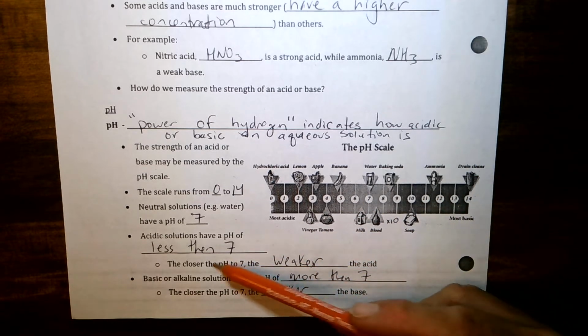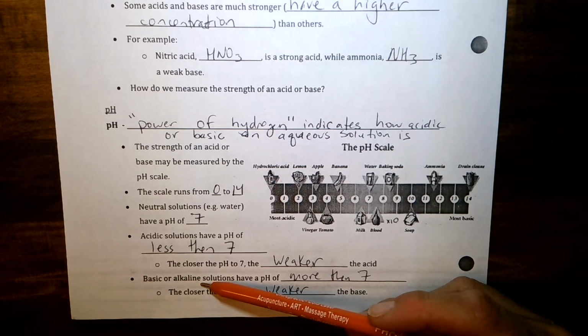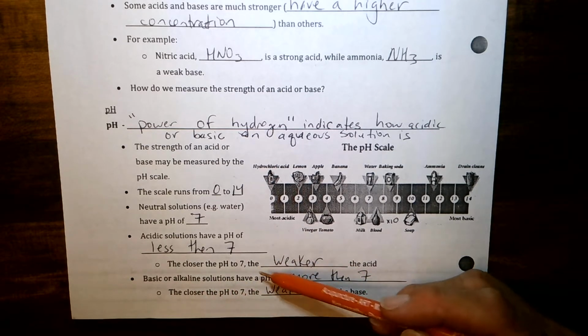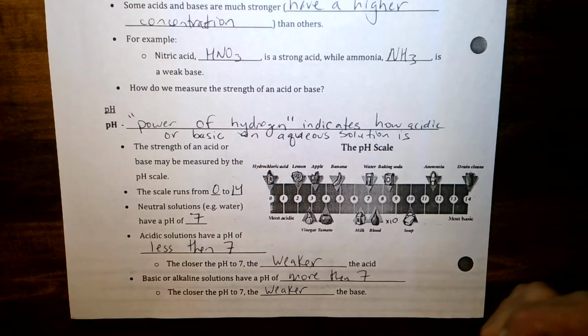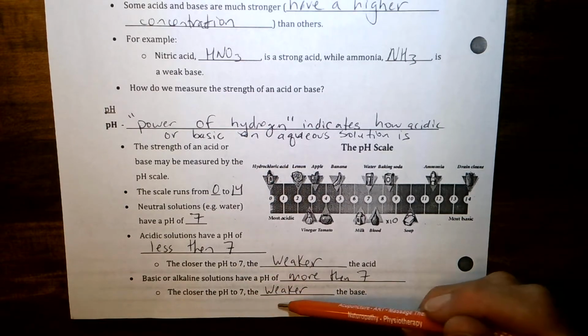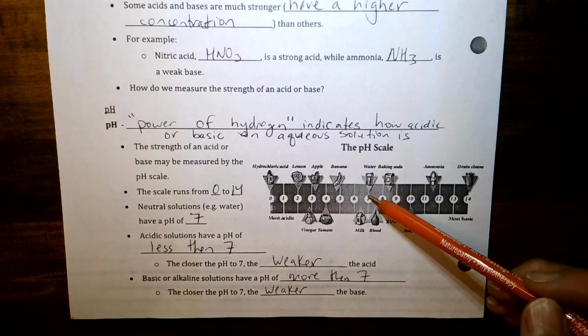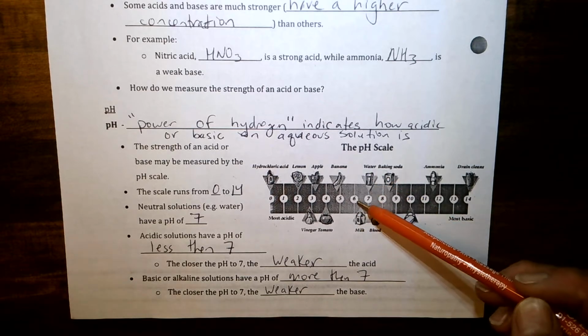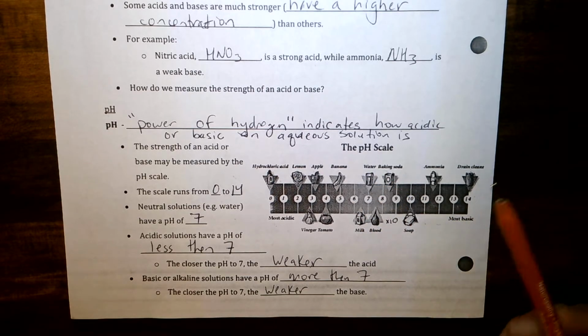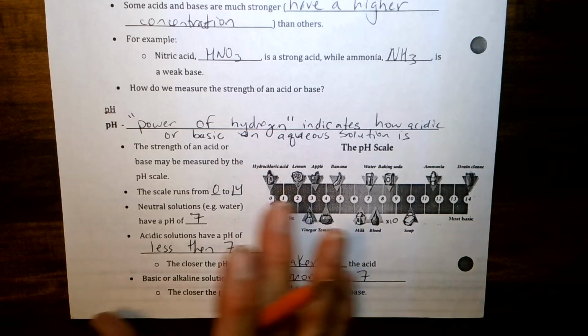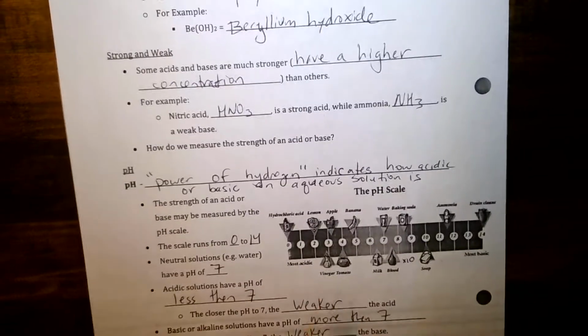So basic are also referred to as alkaline. So basic or alkaline solutions have a pH of more than 7. So the closer the pH is to 7, the weaker the base is, right? The closer it is to that neutral position, the weaker either the acid or the base is. All right, so that's the pH scale.